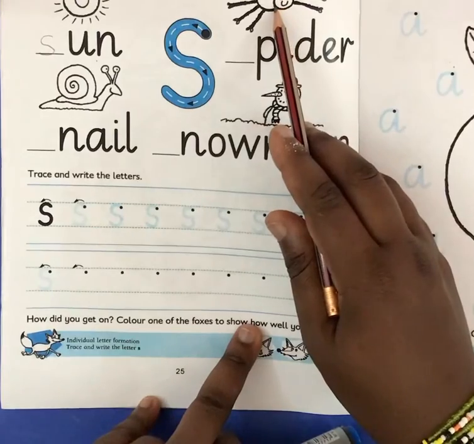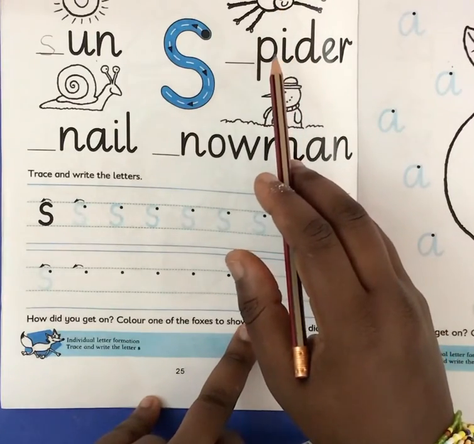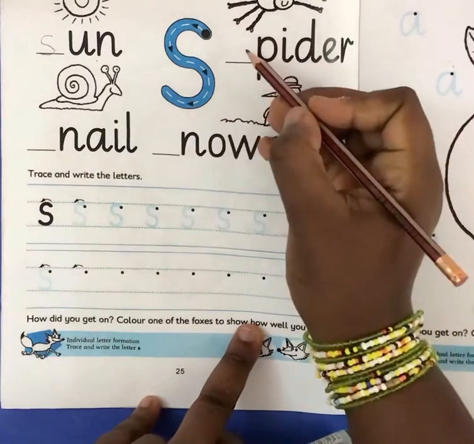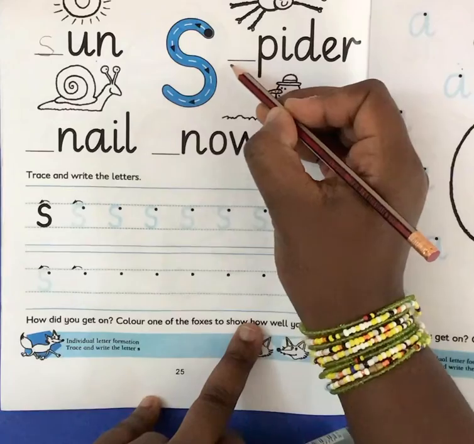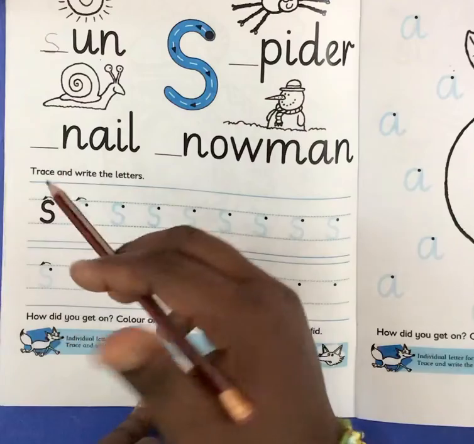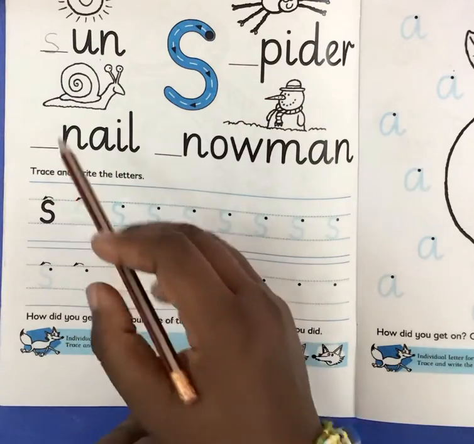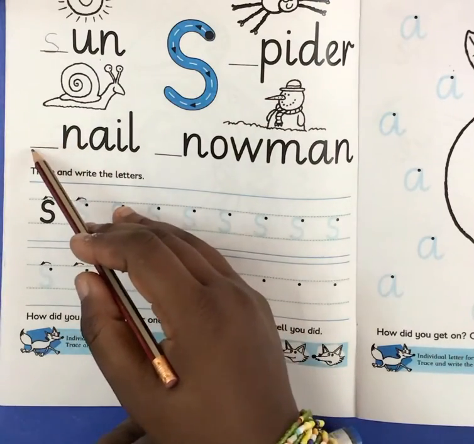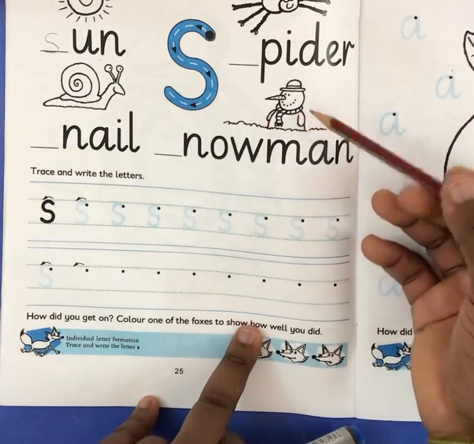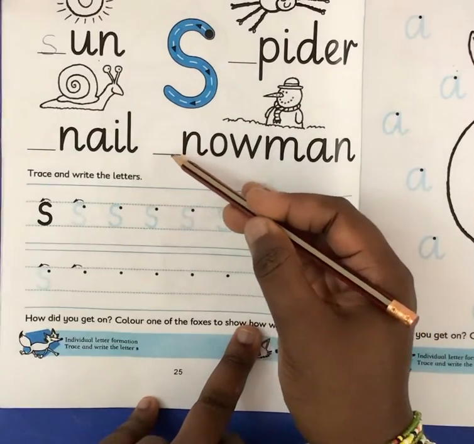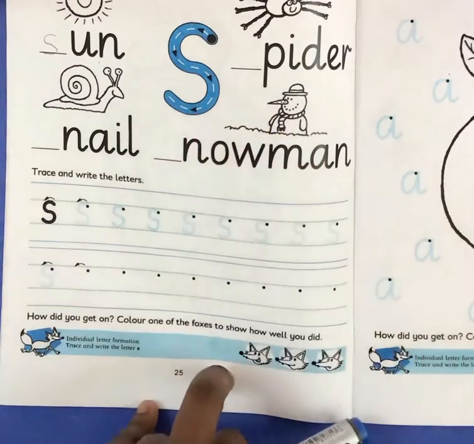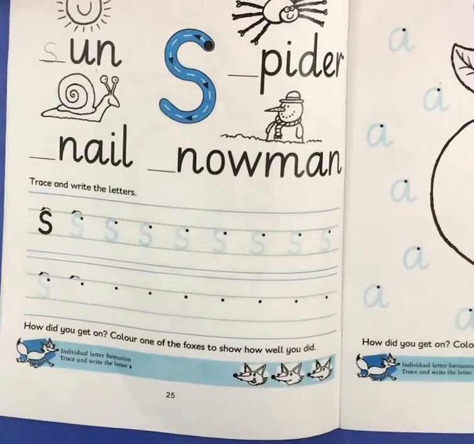Next, a spider. When I say spider, what's the first sound I said? I said the sound S. So you also write the sound S here. The next, snail. The snail has the sound S in the beginning. Yes. So you write the sound S. And right here we have a snowman. Snowman has the sound. So we write here S. Don't forget to trace the S sound here. Okay? Thank you.